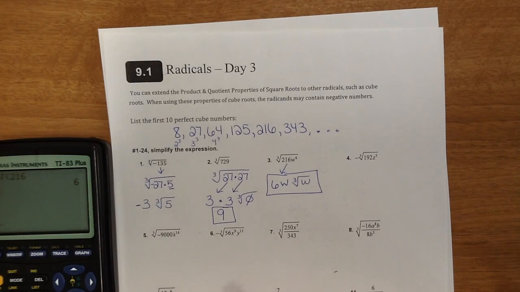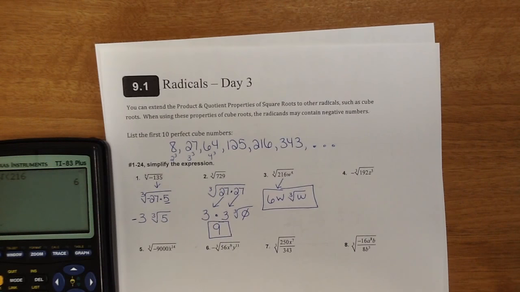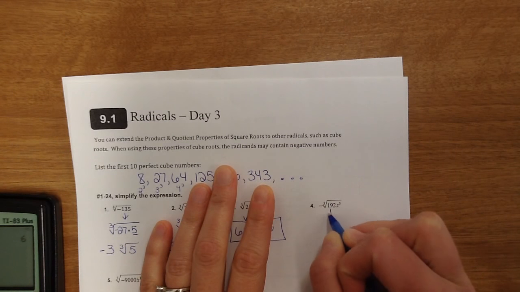Okay? So why don't you guys pause it here and try number 4? Just give yourself a second. All right, hopefully you paused it and you tried this. Remember, you got to try these, okay, or you're not going to get better at it.